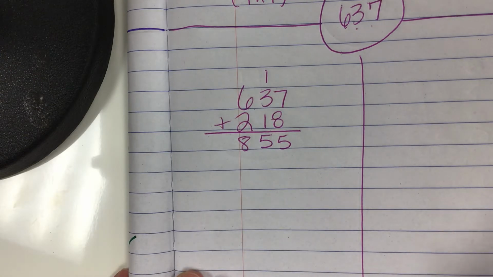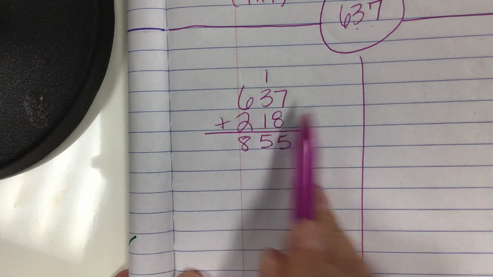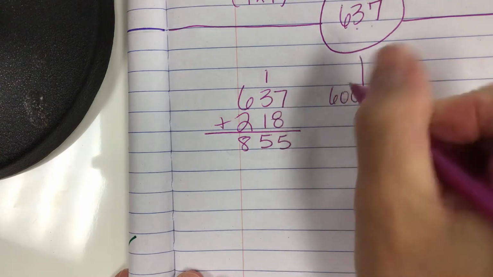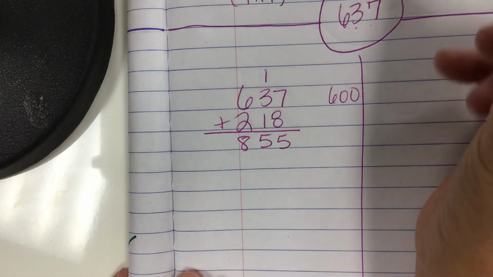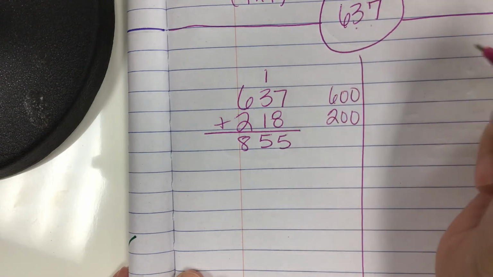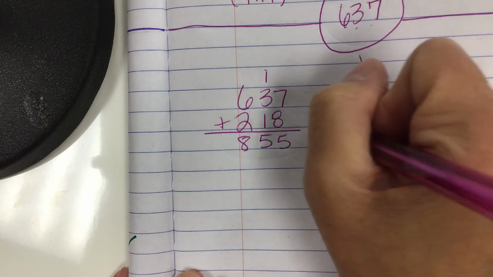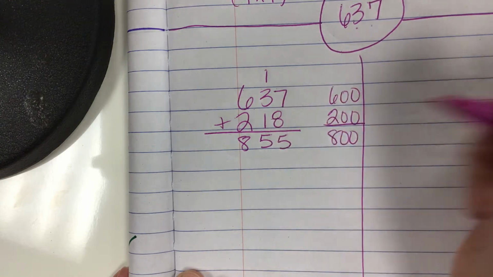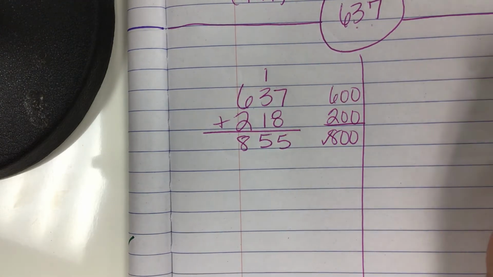And I want to ask myself, is my answer reasonable? 637 rounds to 600. 218 rounds to 200. If I add that, I get 800. Yeah, that's reasonable. Looks good.